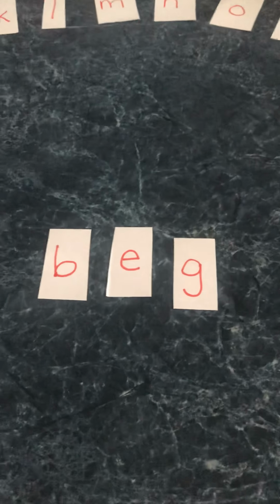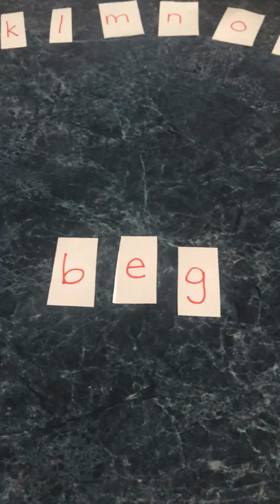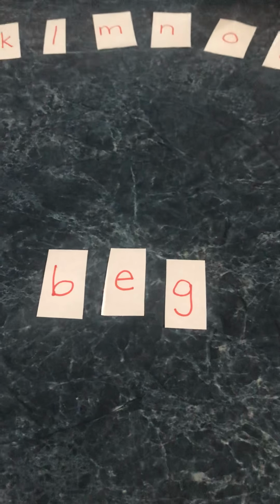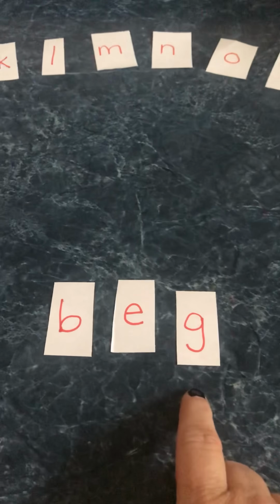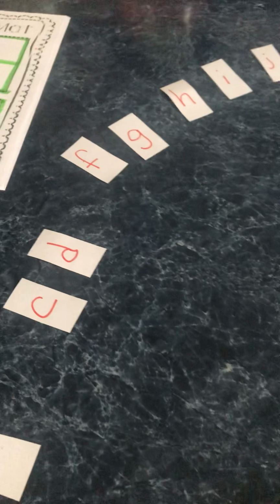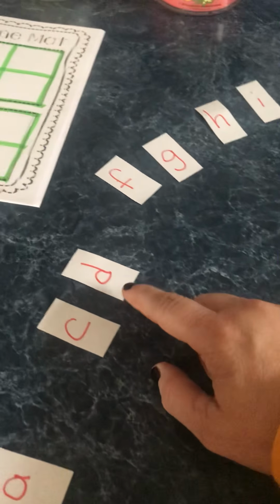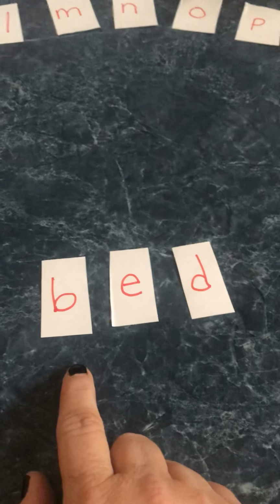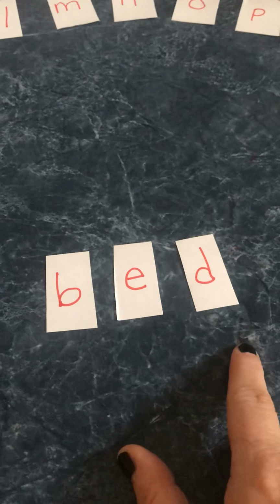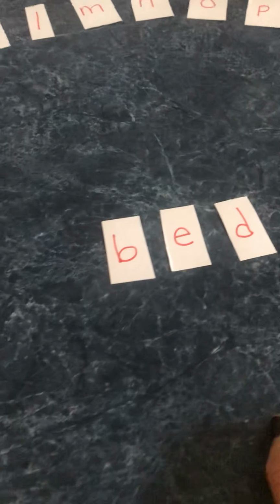All right, one last one. Let's make it a little bit easier this time. Let's change beg to bed. Bed. B-E-D. Gotta change out that G. Let's slide it back. Bed. What letter do we need to slide over? Bed. Yep, that's letter D. Good job, kindergarten. Here we go. Let's chunk it out one more time. B-E-D. Bed. Good job.